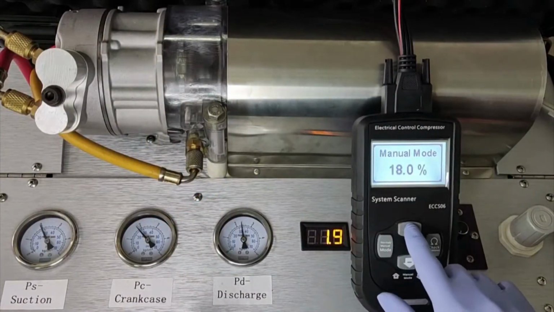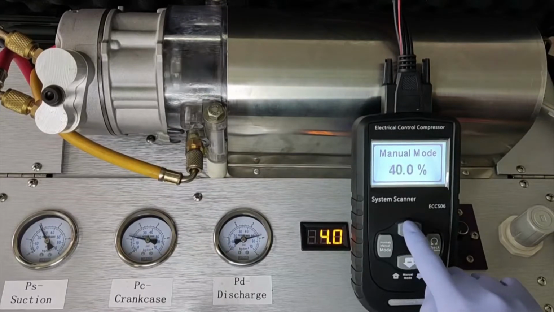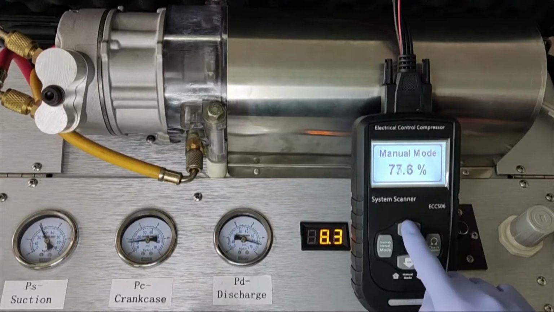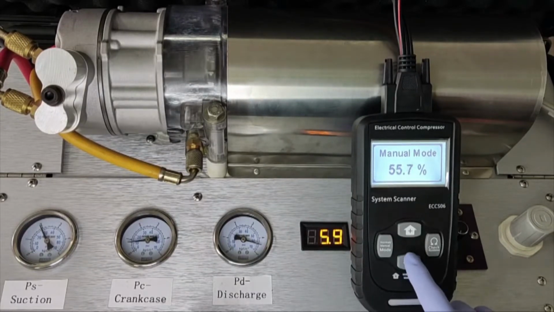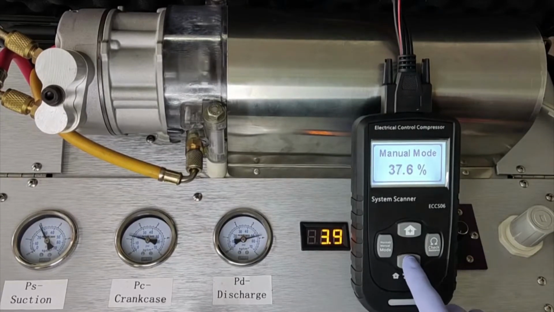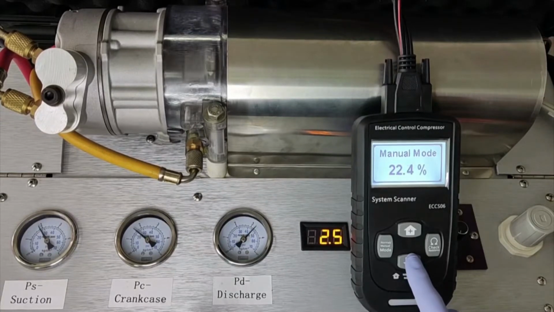Here on this ECV compressor test station, the three pressure gauges from left to right along the bottom represent suction pressure, crankcase pressure, and high side pressure. As the duty cycle command increases, high side pressure starts to increase, while suction and especially crankcase pressure start to fall. The computer takes account of many inputs to fine-tune compressor displacement for maximum efficiency, including evaporator temperature, system pressures, ambient and cabin temperatures, compressor and engine speed, driver habits, and so on.